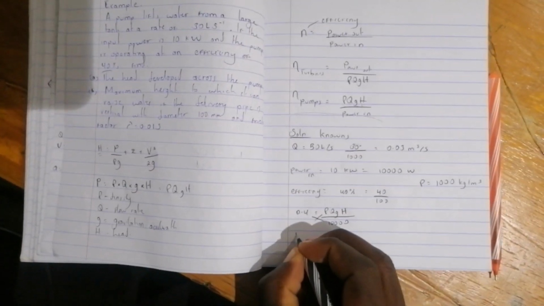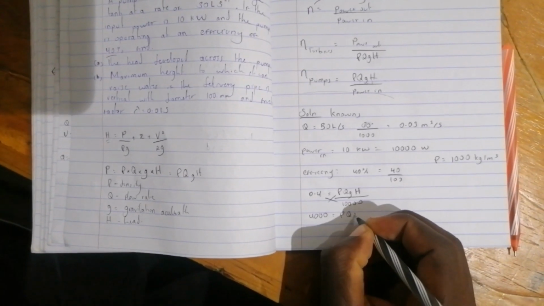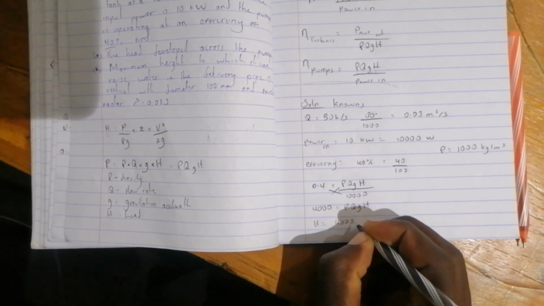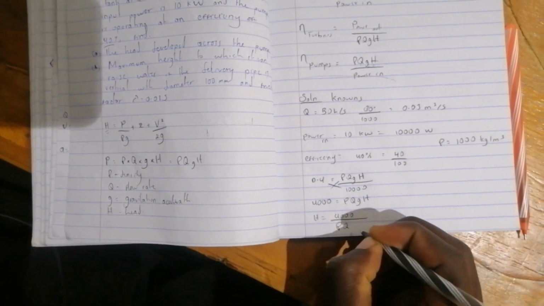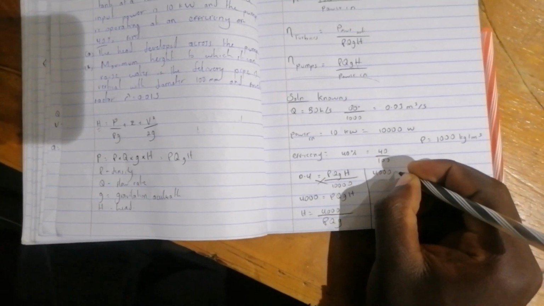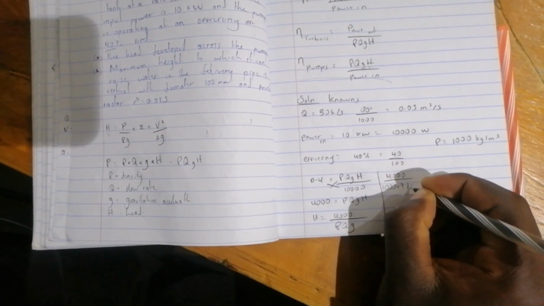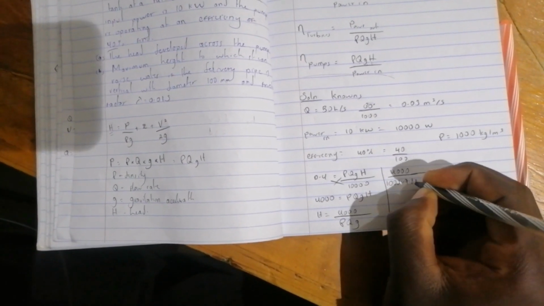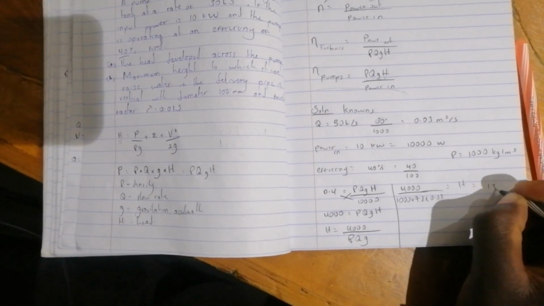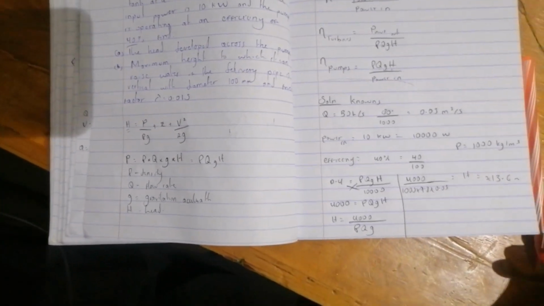You get about 4,000, which is equal to P = ρQgH. Now H will just be 4,000 divided by the density times flow rate times gravity. So 4,000 all over 1,000 times 9.8 times Q, which is 0.03. So H will become approximately 13.6.